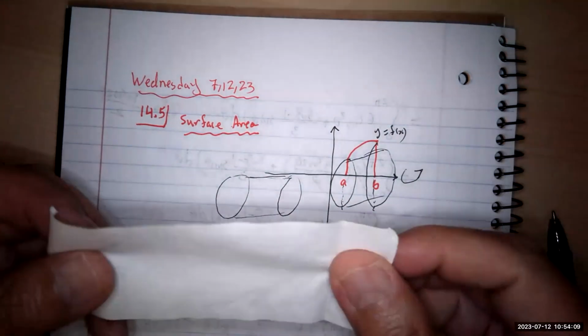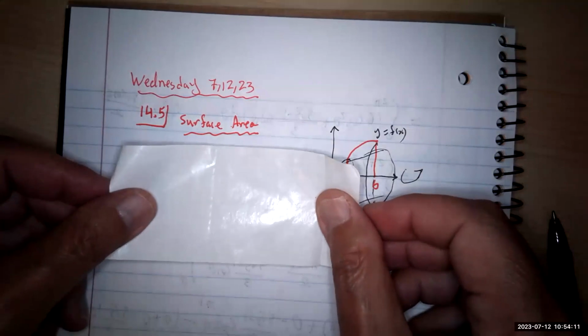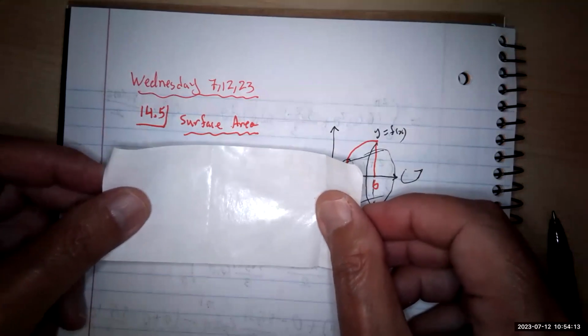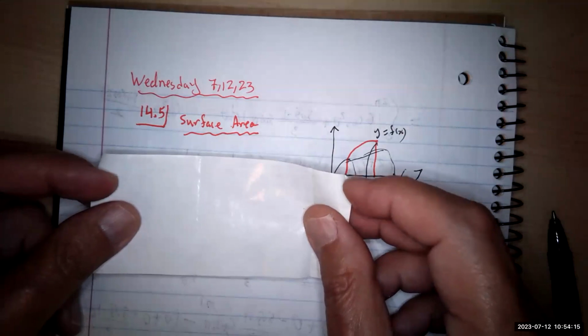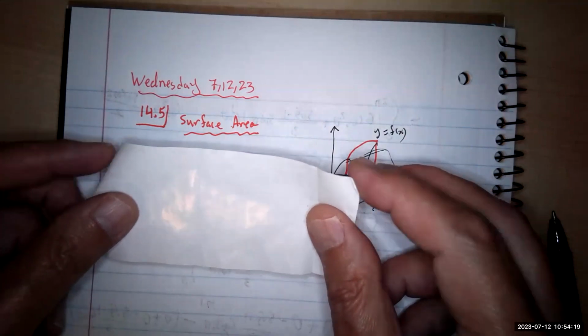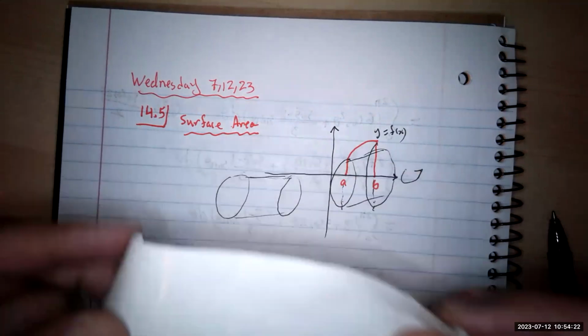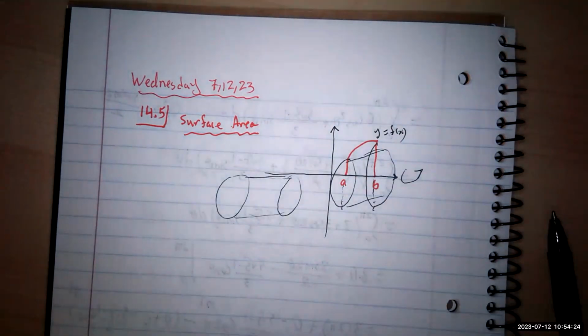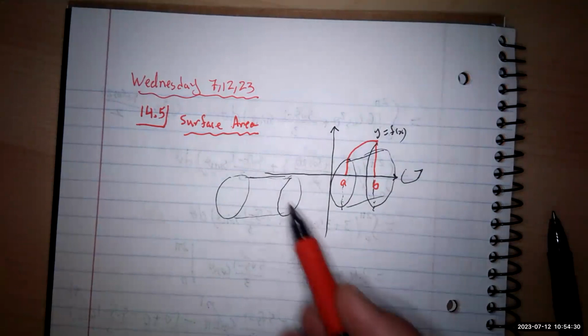This would be the kind of result that you're going to have. Roughly, these two portions are going to be curvilinear.